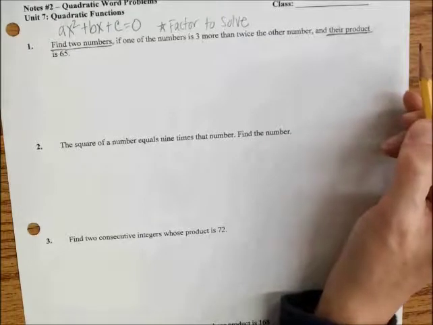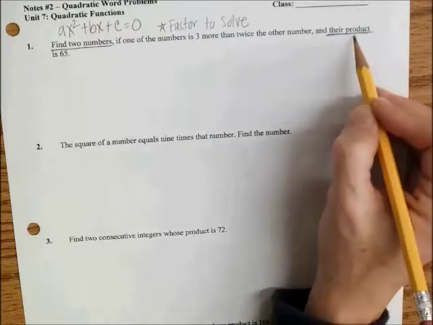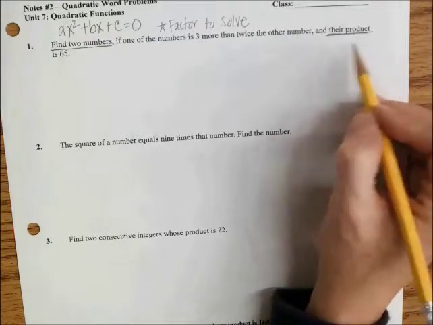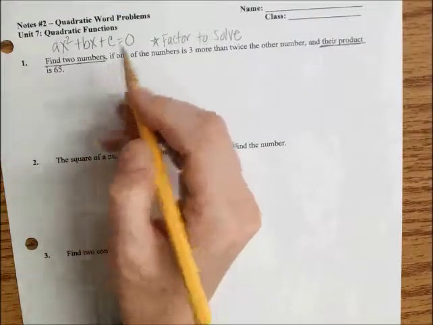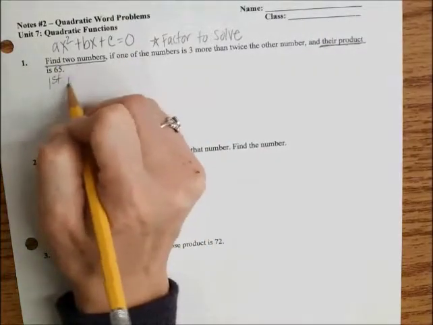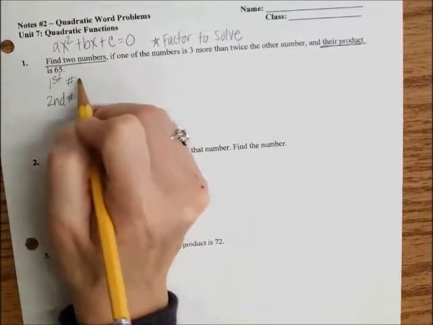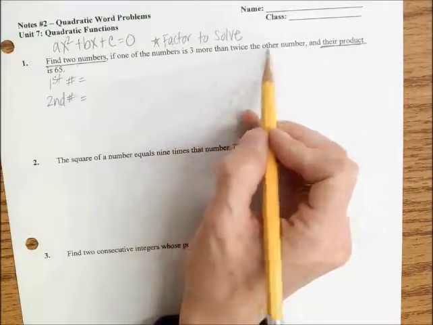So back at the very beginning of the year when we were solving equations and we were coming up with them, a lot of times we were not talking about necessarily product, but just like how they were added or subtracted together, one side of the equal sign to the other. But anyway, coming back to find two numbers, we have a first number and a second number that we will write expressions for. One of the numbers is 3 more than twice the other number.